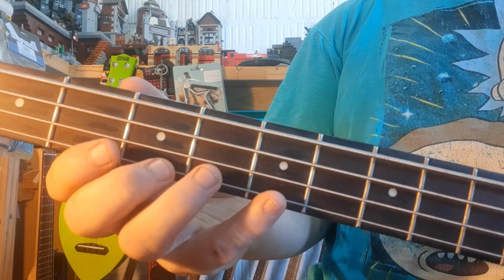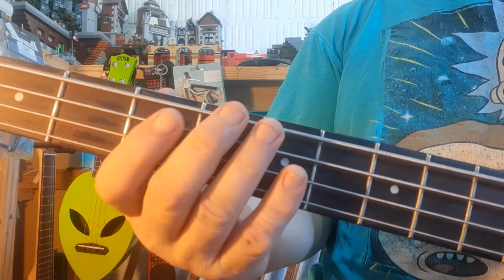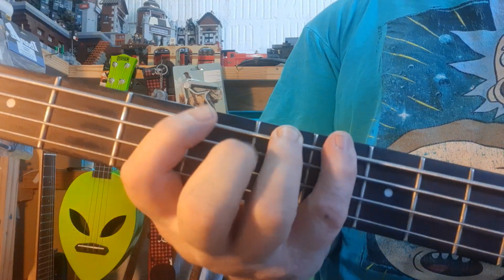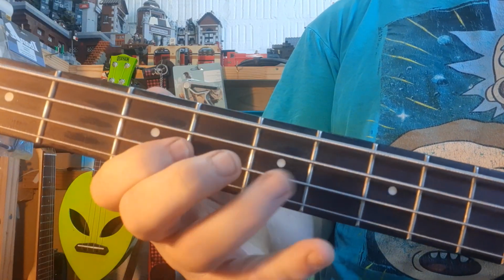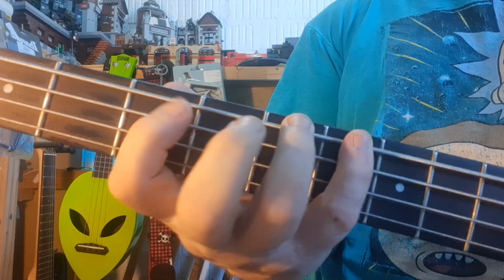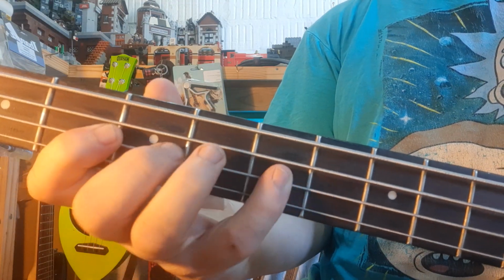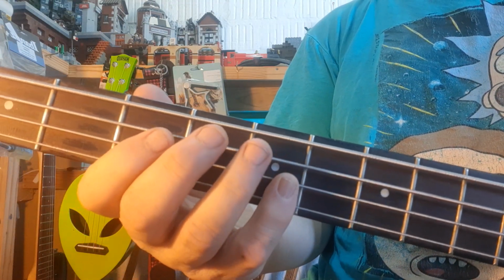And again, if you look to the right of each diagram, you can see that the natural minor goes A, B, C, D, E, F, G, A, and the Dorian goes A, B, C, D, E, F sharp, G, A. Just for the comparisons, very, very important.